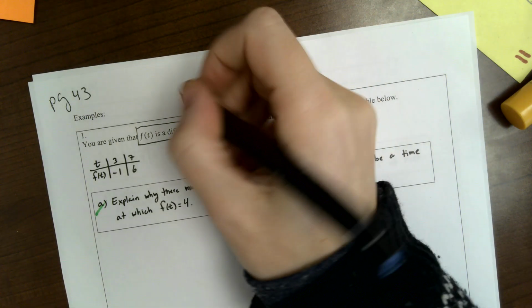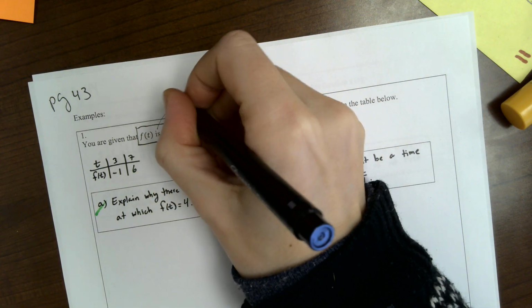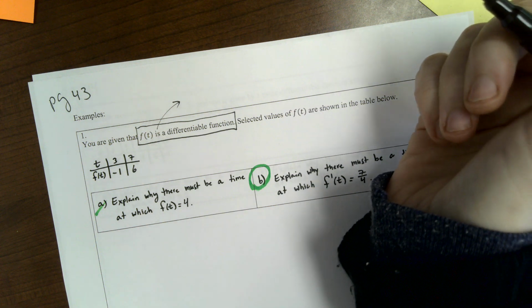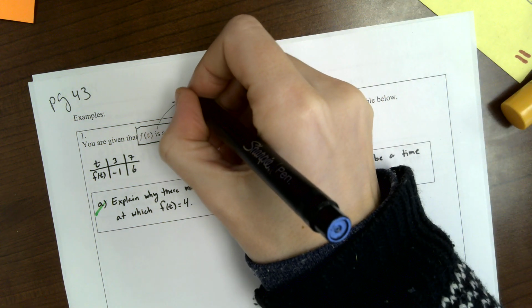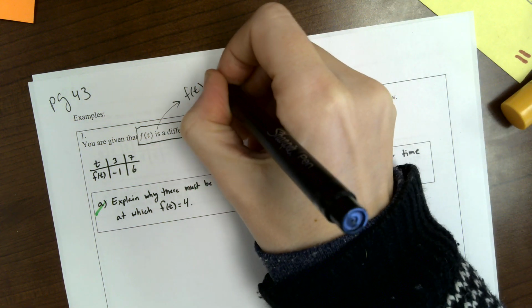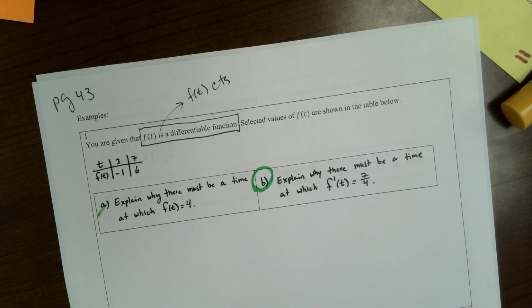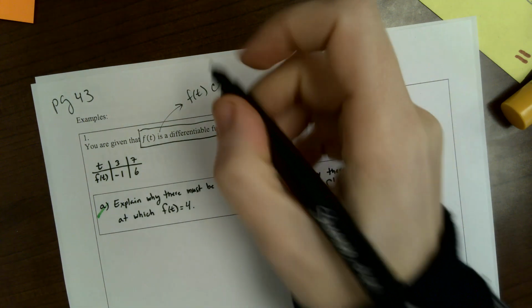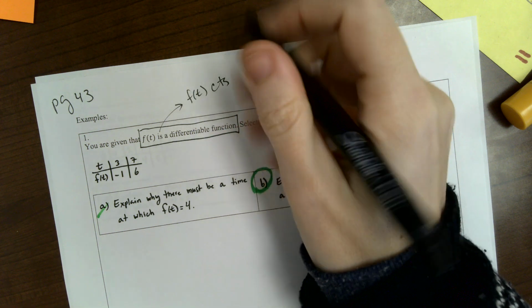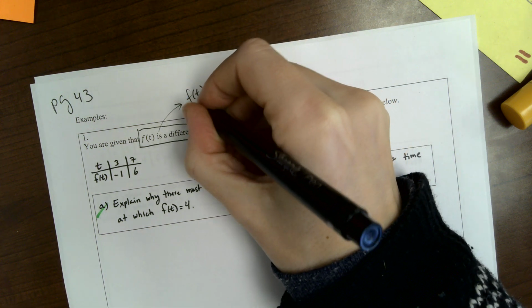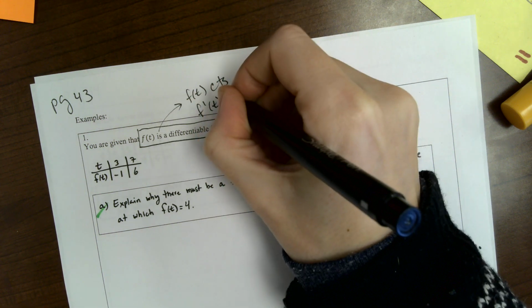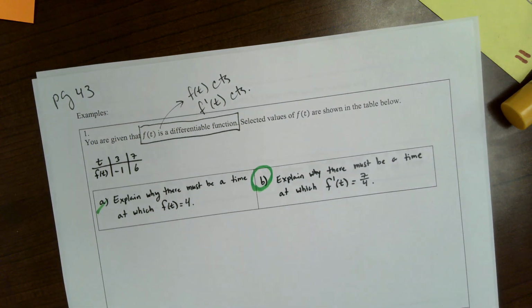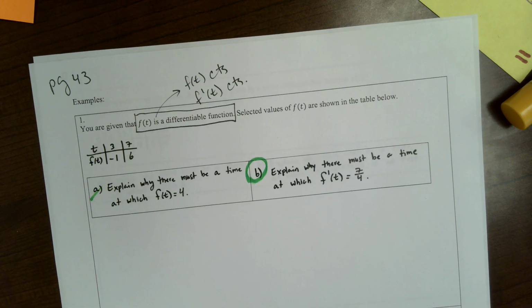Okay, if a function is differentiable, some things you can conclude are that it is also continuous. So f of t is continuous. And then, guys, being differentiable not only means the original function is continuous, but it would mean that f prime of t is continuous, if we needed to use it. So we have that information there.